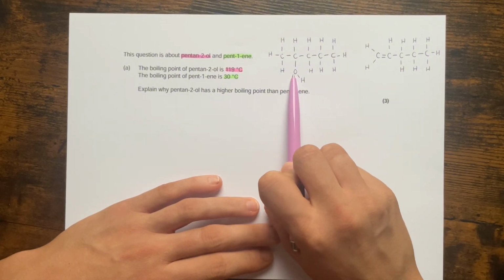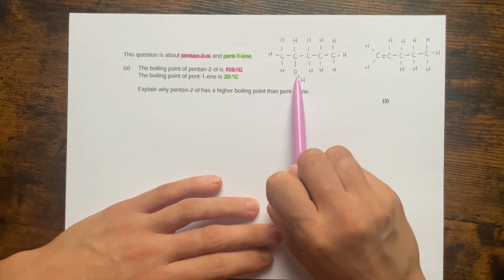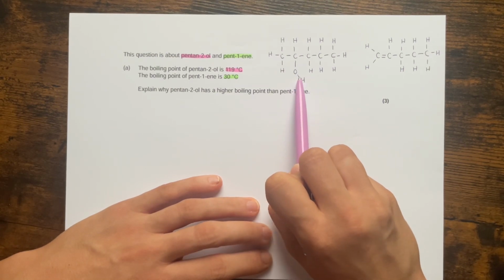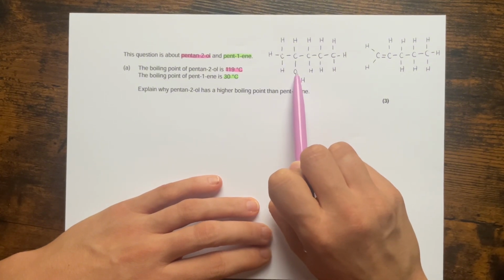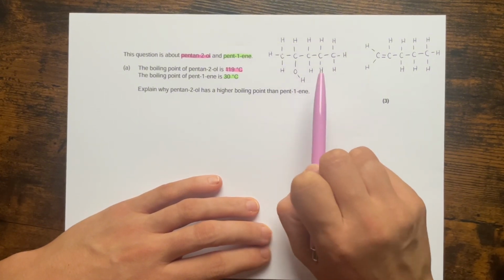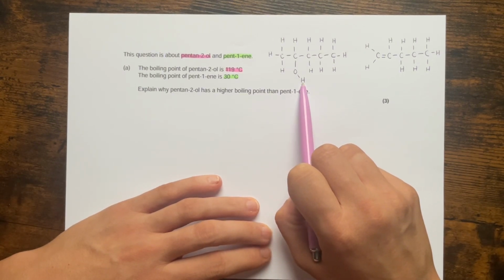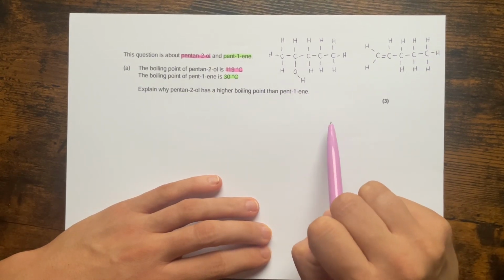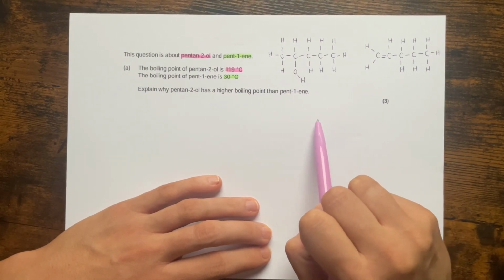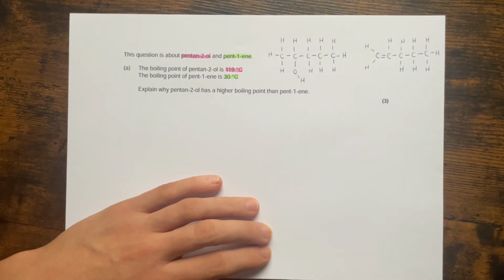So the oxygen is so much more electronegative than the hydrogen here that the electrons that are shared between those atoms in that covalent bond will sit very, very, very close to the oxygen. So the partial negative charge on the oxygen will be very, very strong, and the partial positive on this hydrogen will be very, very strong. And in another molecule of pentan-2-ol, we will then have the oxygen of that OH using its lone pair to attract the delta positive hydrogen here, and that will be our hydrogen bond.